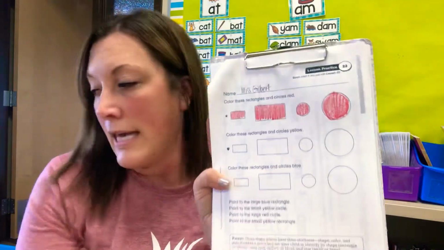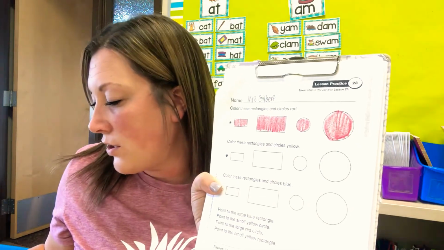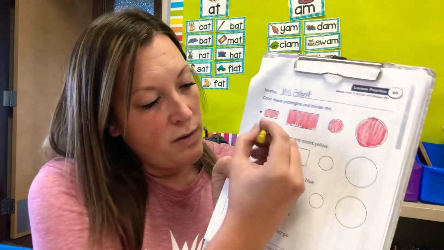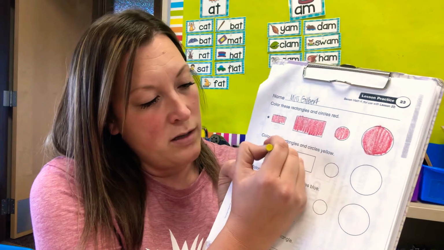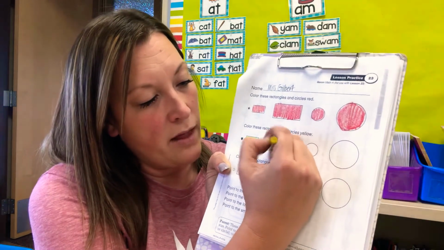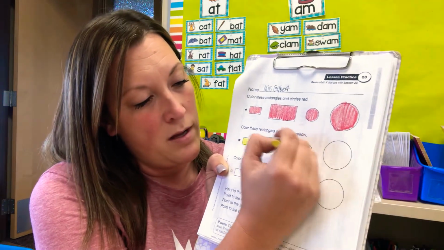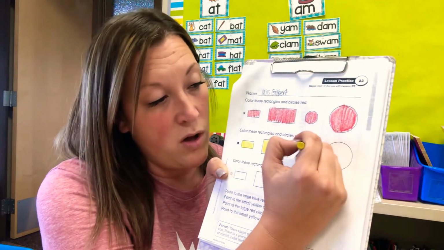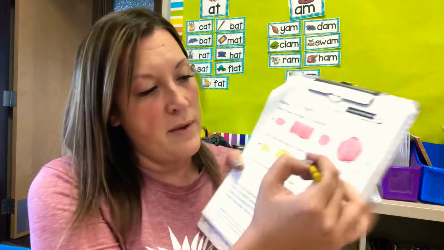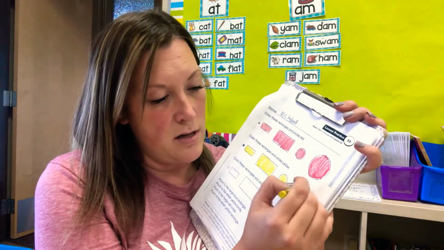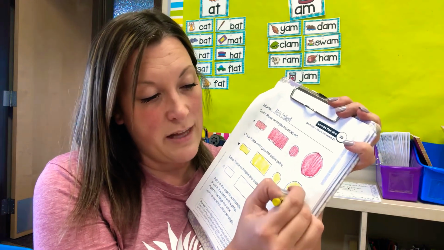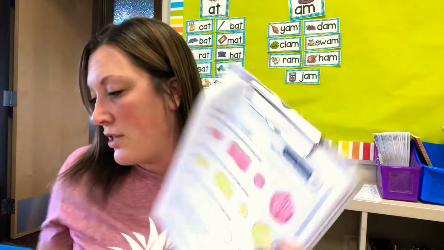Okay, the next one says color these rectangles and circles yellow. So we've got the small yellow rectangle, we've got the big yellow rectangle. We have the small yellow circle, and we have the big yellow circle. See how I'm using 3 words to describe the shapes.